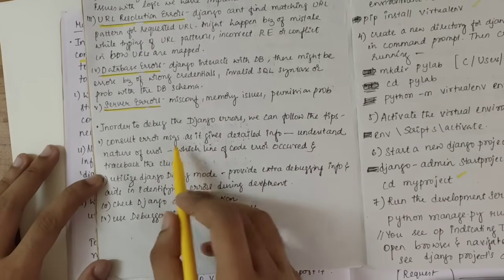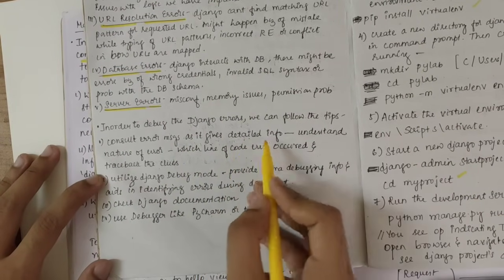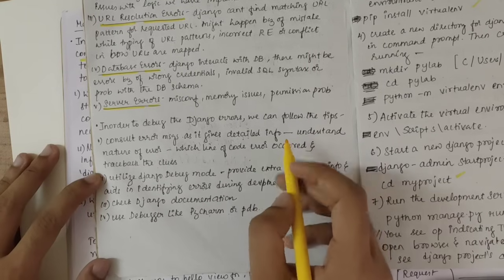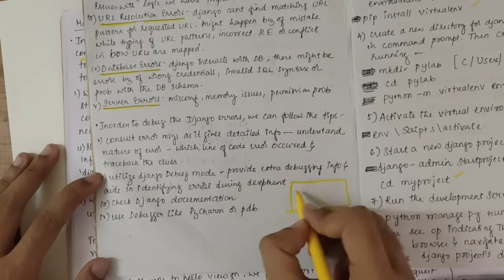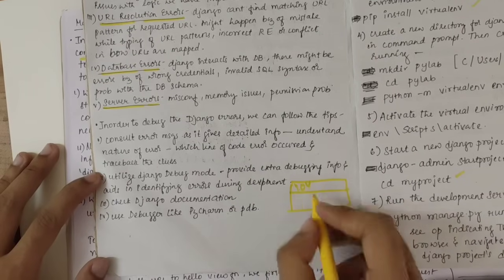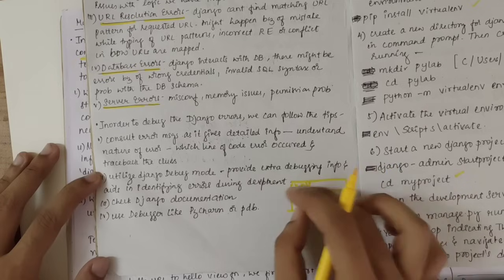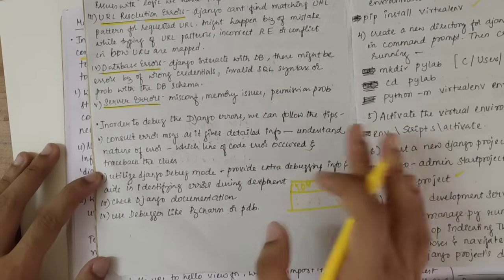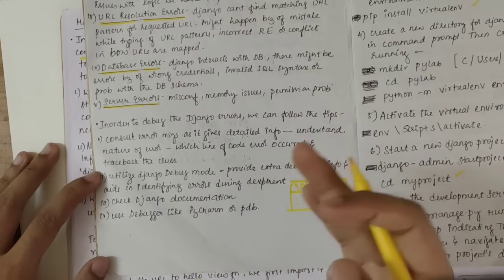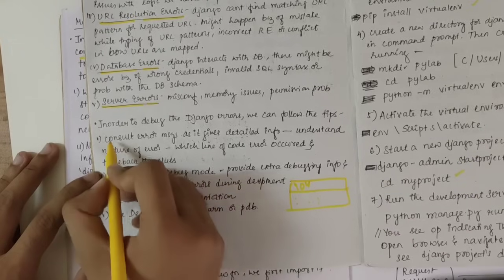That is, consult error messages, as they give detailed info and help you understand the nature of errors. So if you have seen the error page, the type of error is specified, and at the bottom a particular explanation is given of what sort of error it is and how to trace the clues. Okay. That was the first point.